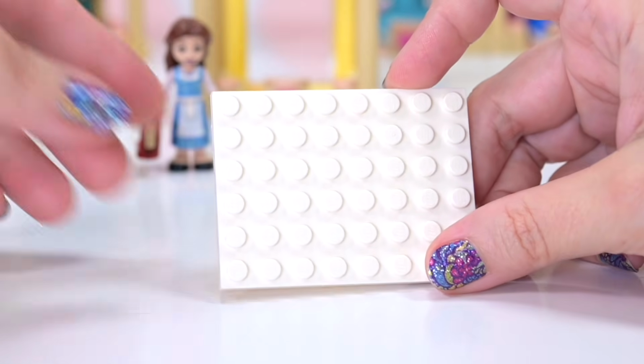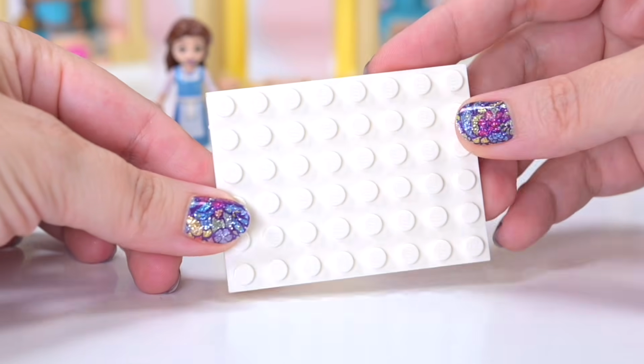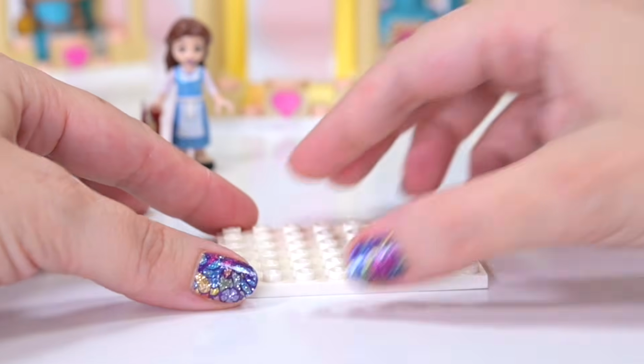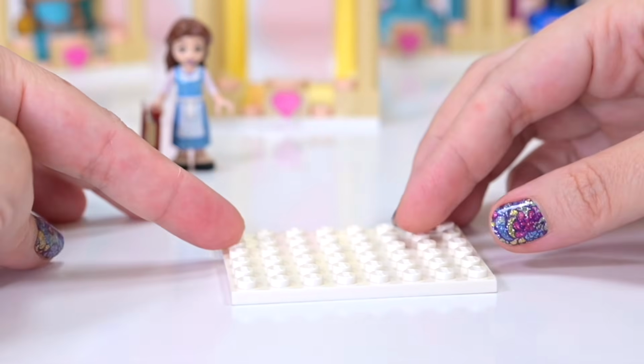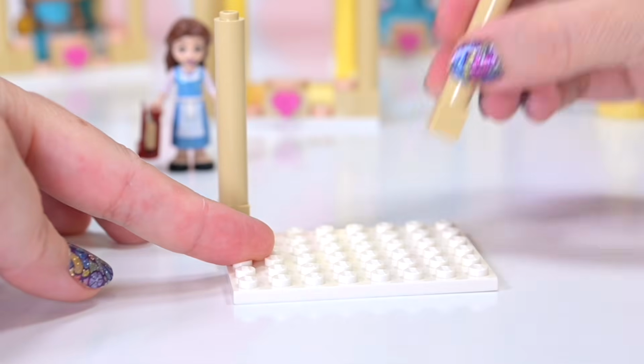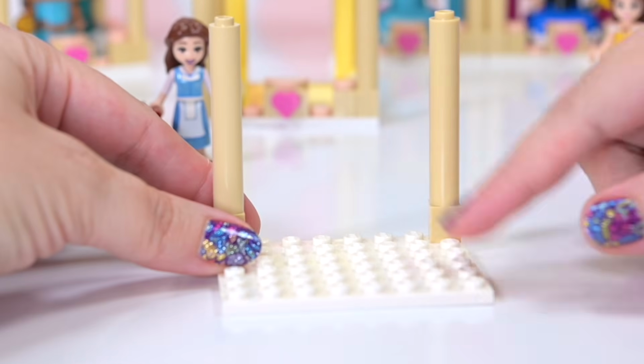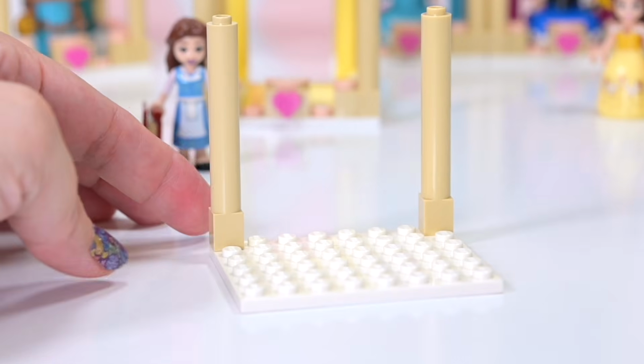So we're going to build everything on an 8x6 plate, and that is our footprint. And then we need to make sure that they're all the same height as well. But anyway, let's start down here. We're going to keep to the same kind of style as the rest of the castle that we've previously built, but we can change it up as we go along.